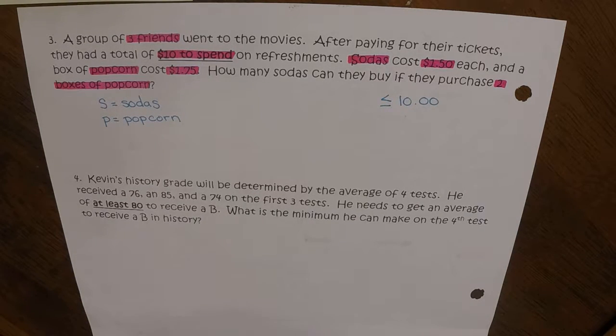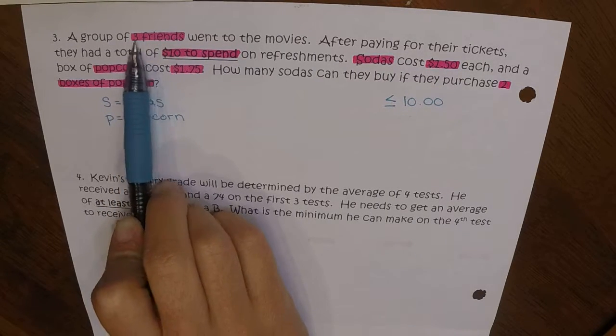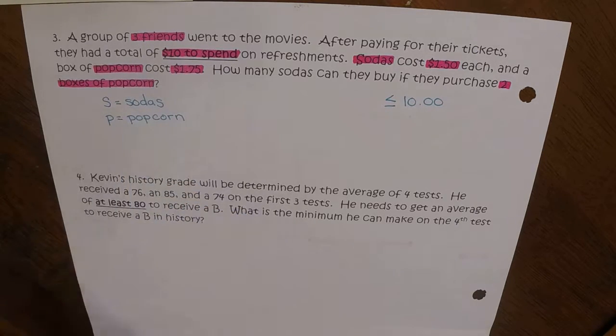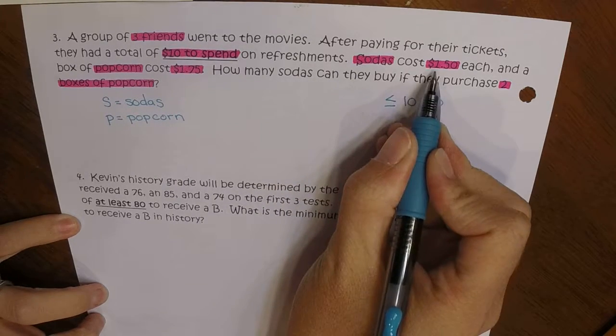So then what am I trying to buy with that $10? Well, I'm trying to buy sodas and popcorn. So does this 3 friends have anything to do with the equation? No, not really. They're there, but this is all about me and the money that I have to spend on them. So sodas are $1.50.